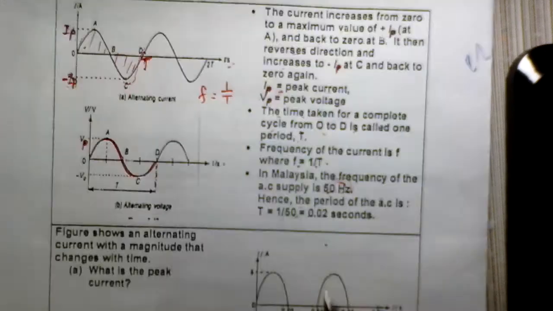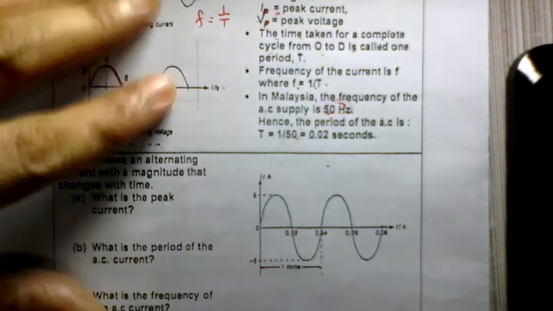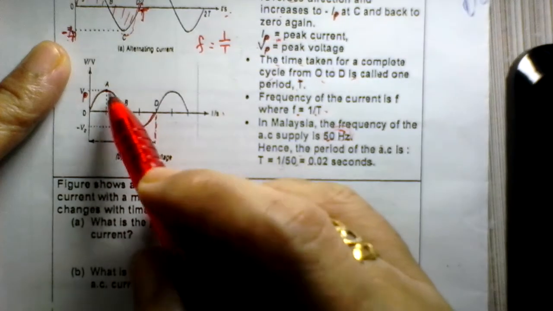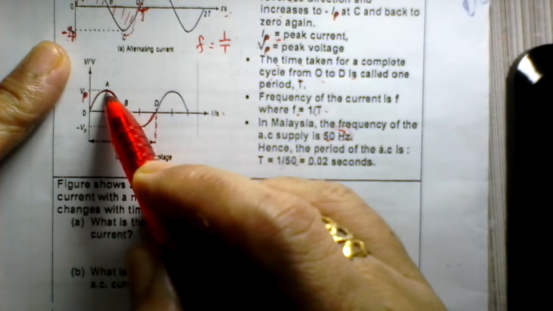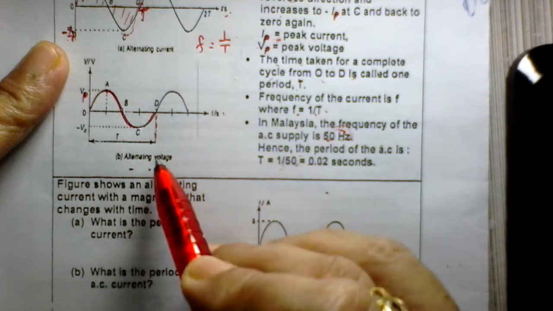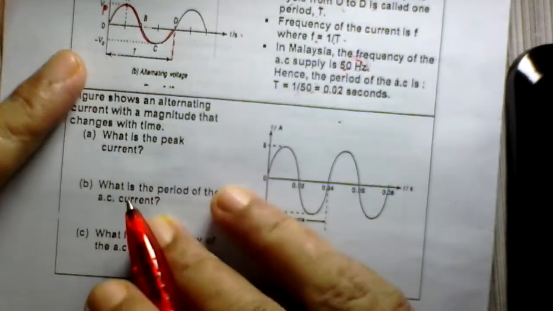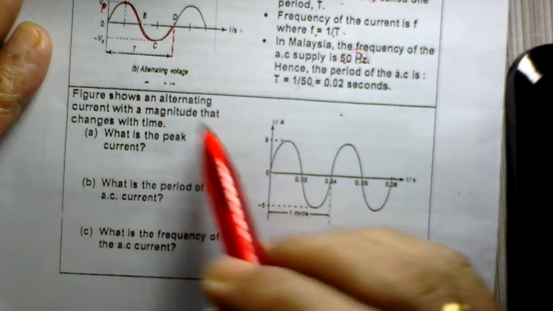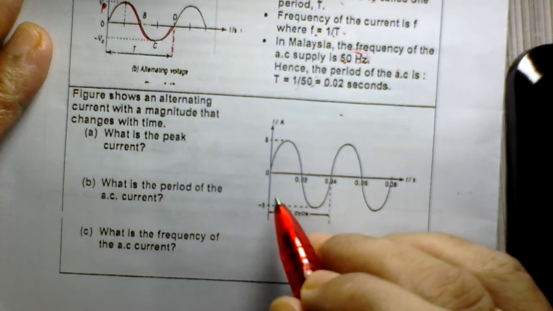Okay, look at the calculation example. This is for the V against T, same thing. The maximum value here is the peak voltage. And the time taken for the one complete cycle, we call it period. Okay, get the graph here. The figure shows AC current with magnitude that changes with time.